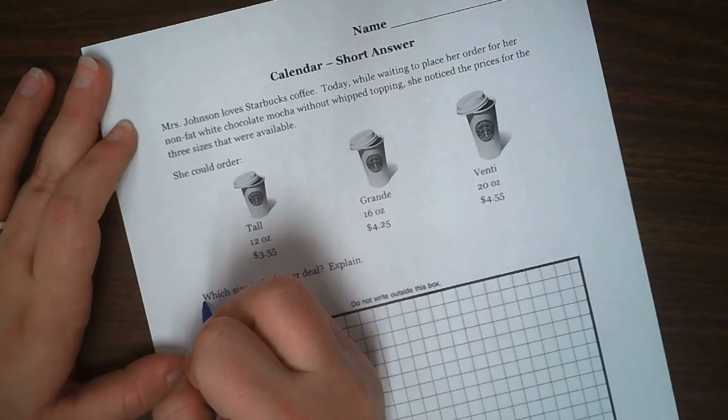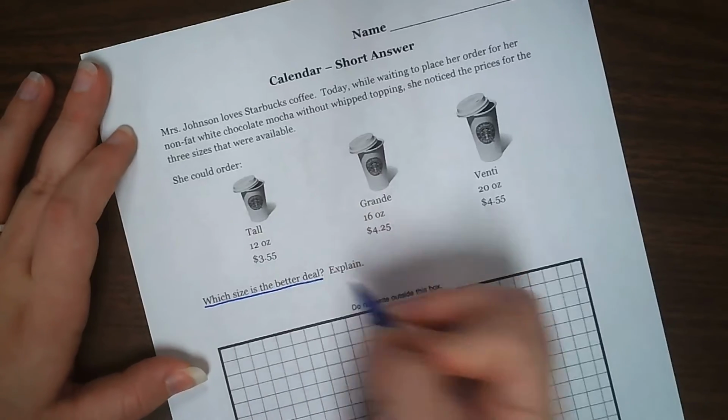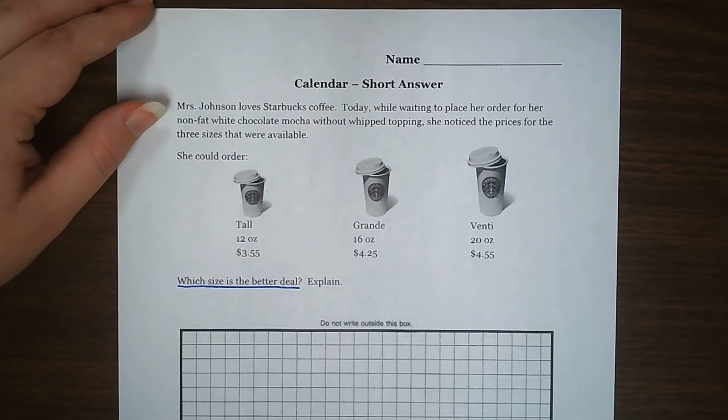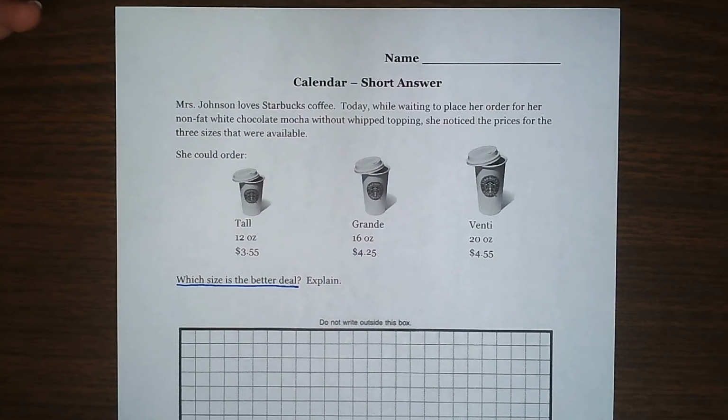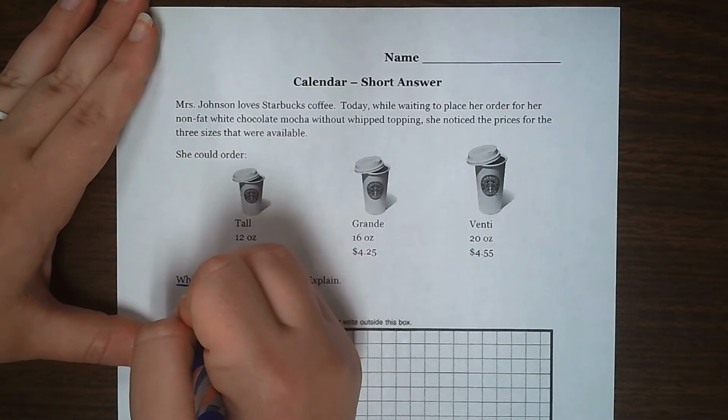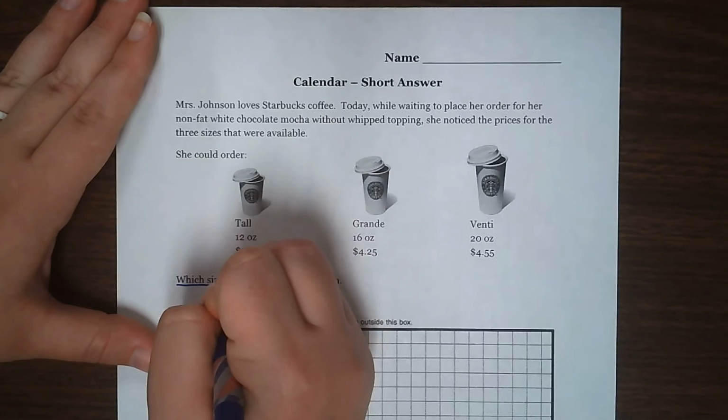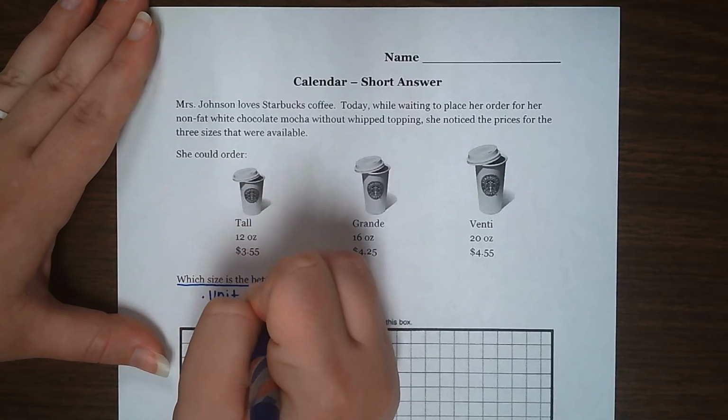Okay, so we have to look at what we are being asked. What we are being asked is which size is the better deal. Well, in our head, that should trigger when we had that let's make a deal and we were looking at the different products and looking at which one was a better deal, which one you were getting more for your money. So when we were doing that, what were we using? We were using unit rate.